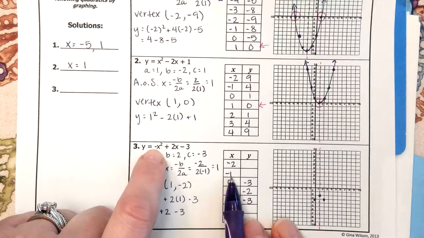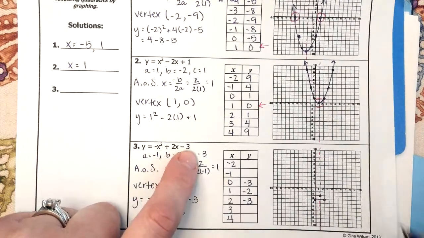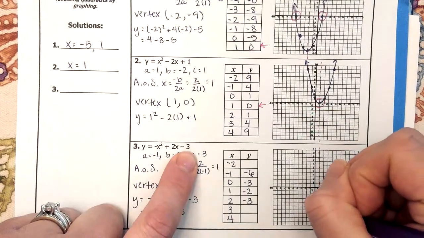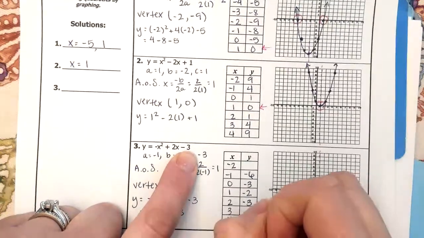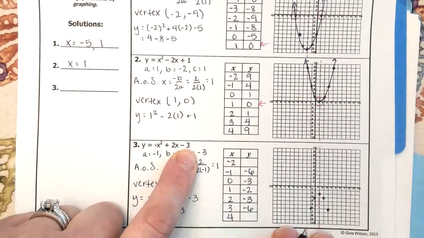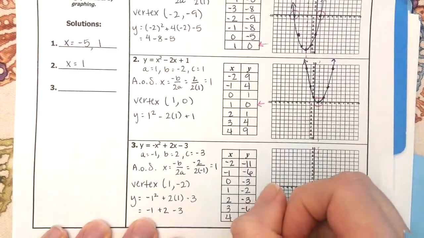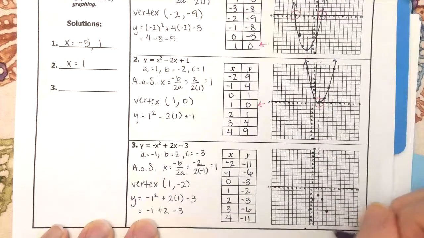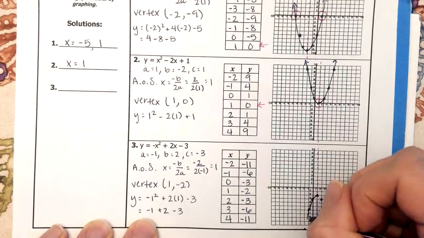-1 squared is +1, but then I make it -1. 2 times -1 is -2, so -1 minus 2 is -3, minus 3 is -6. So when x is -1, y is -6. Using symmetry, I get my mirror image point. When x is 3, y is also -6. And then when x is -2, y is -11. And using symmetry, that means when x is 4, y is -11. Then connecting the dots with a nice smooth curve.